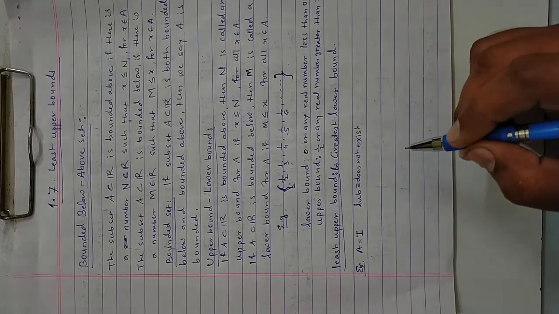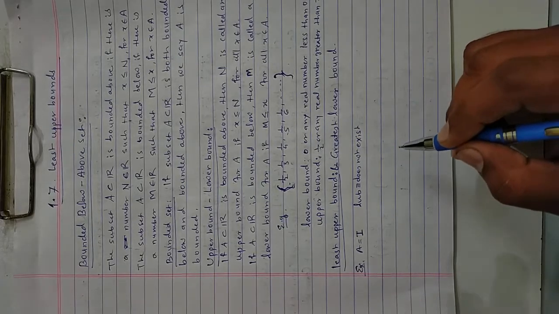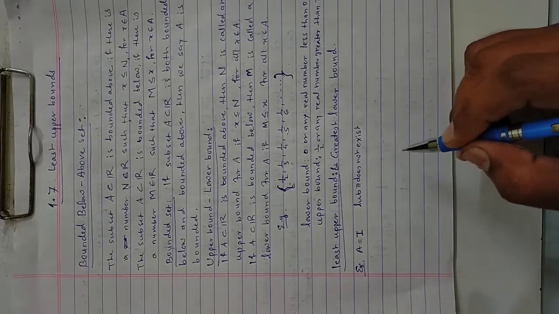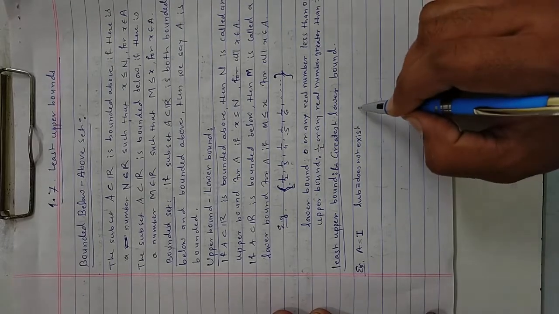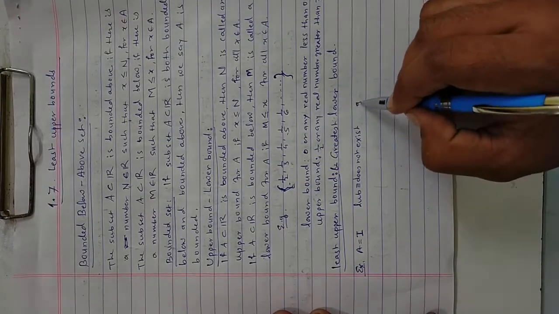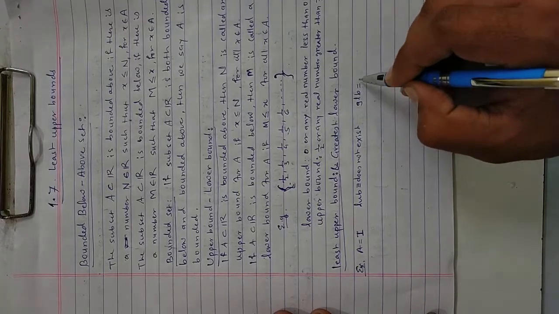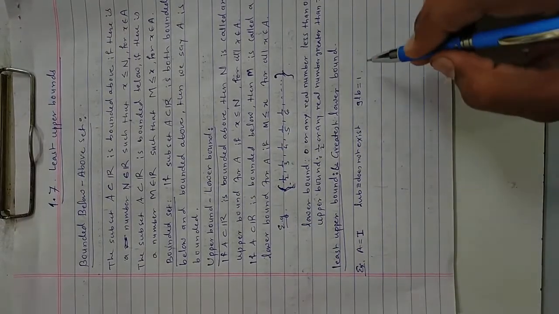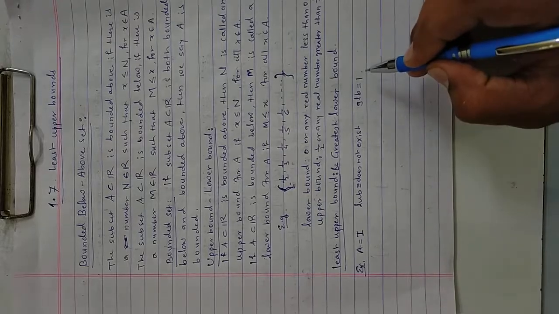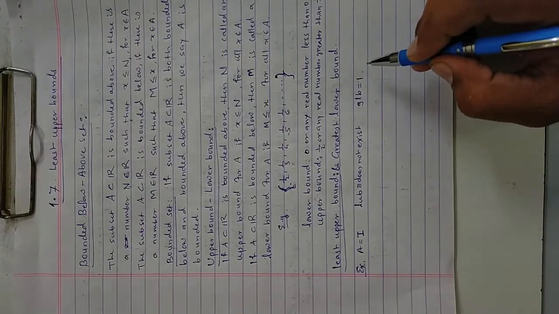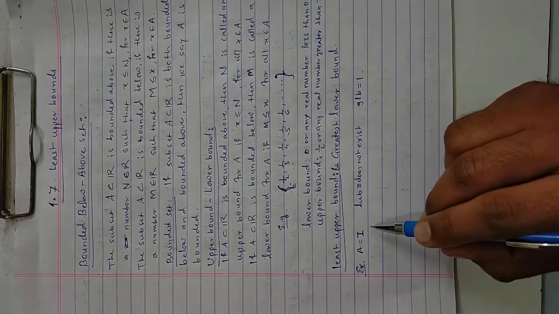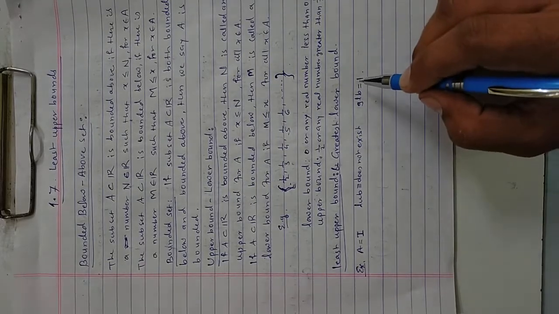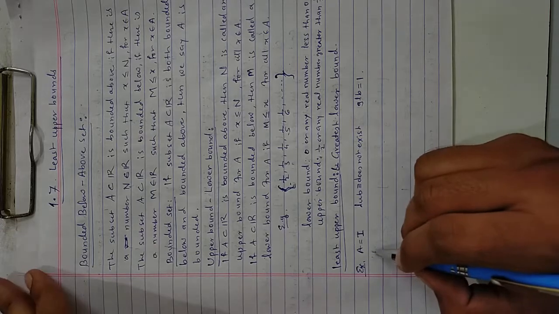The upper bound itself does not exist, so how will the least of the upper bounds exist? And definitely the greatest lower bound is 1, because 1 or any real number less than 1 will act as a lower bound for this set of positive integers and 1 is the greatest of those lower bounds.